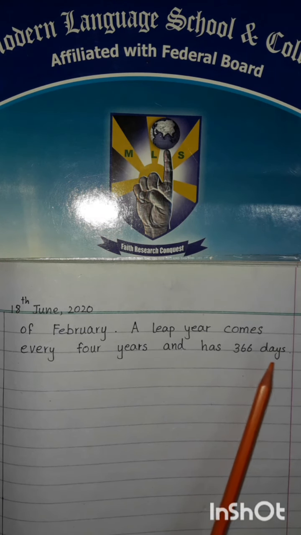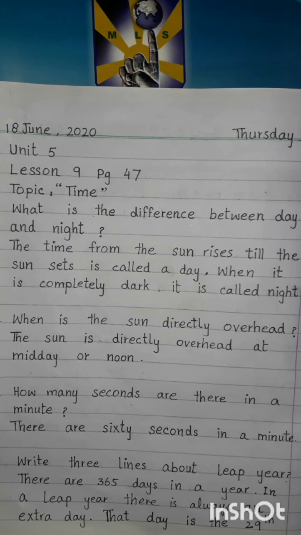Do these questions on your social studies copy. Copy the same exact format on your notebook.